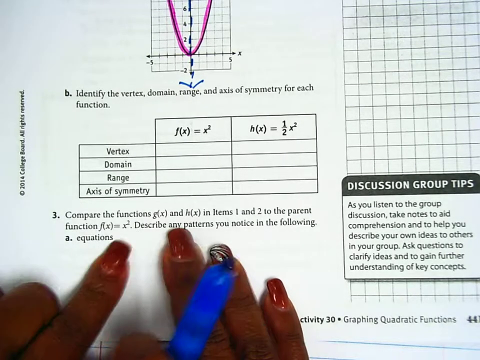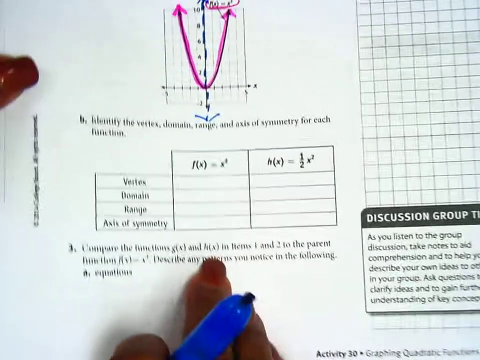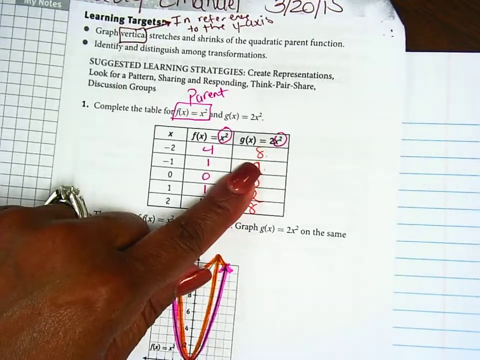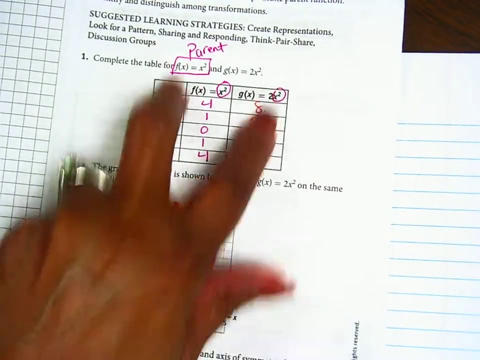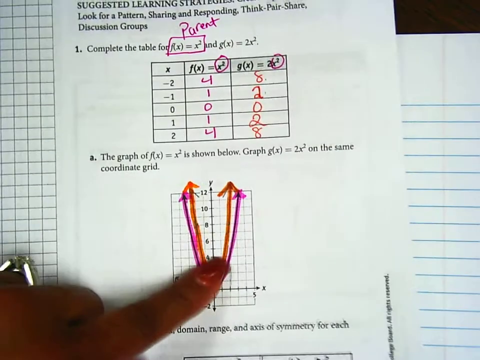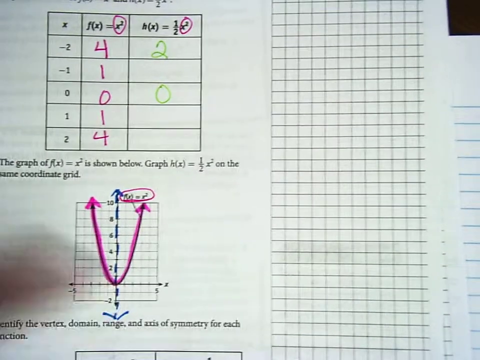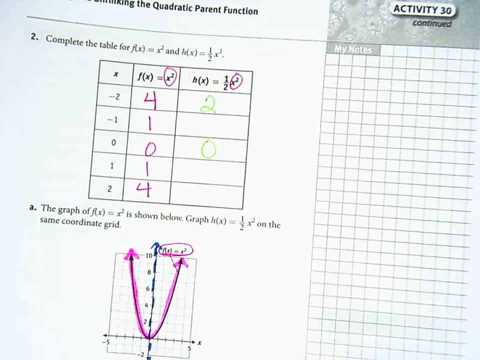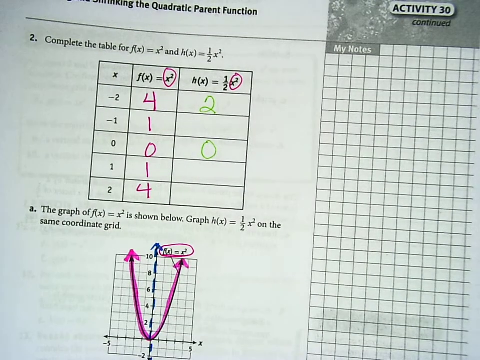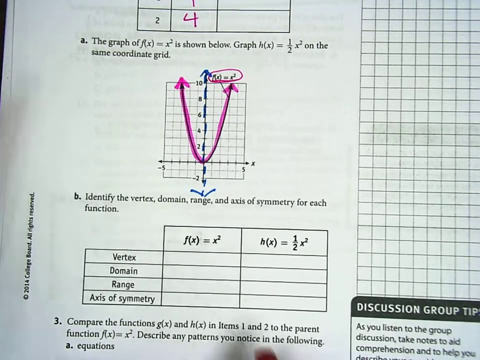Awesome. Okay. Then number 3 tells you, hey, compare the functions g of x and h of x in items 1 and 2. So you go to item 1, you say, okay, g of x. Here is the domain and range for g of x. Let me go ahead and look at the graph, or put it on a graph. You can make your own graph there, and you can graph g of x and h of x on the same graph so you can see what's going on. And that will help you to describe any patterns you notice in the graph at least.